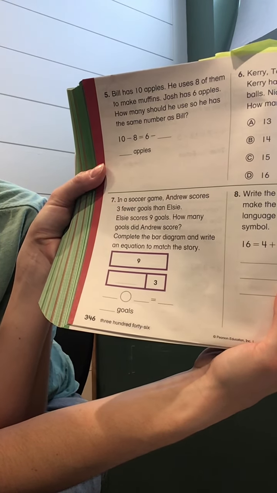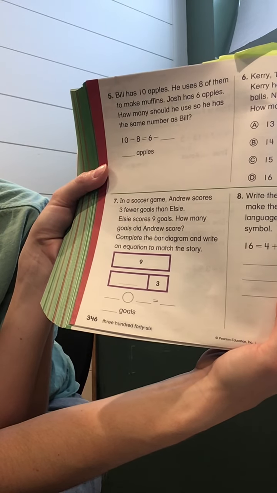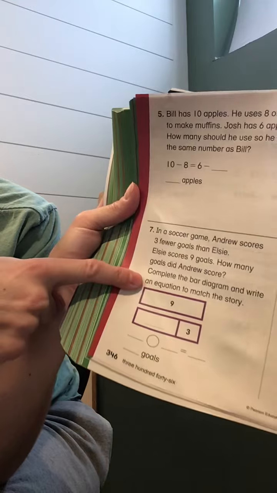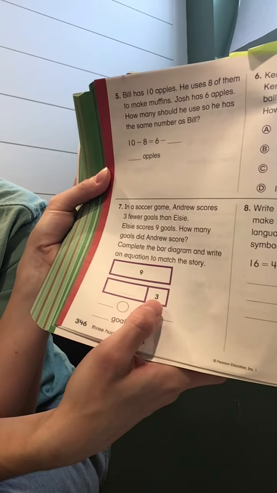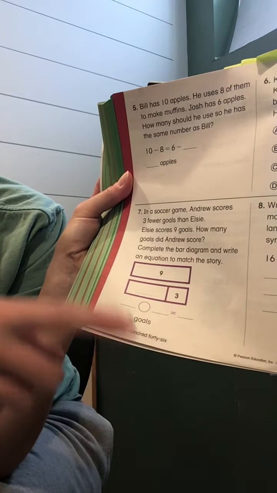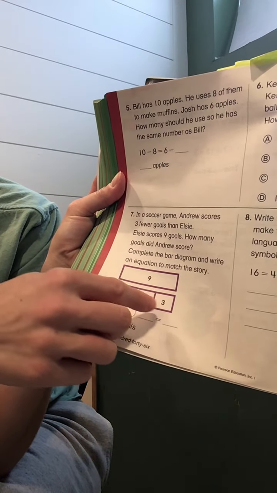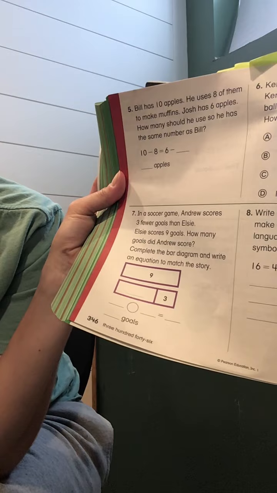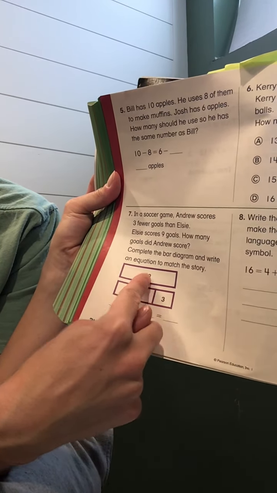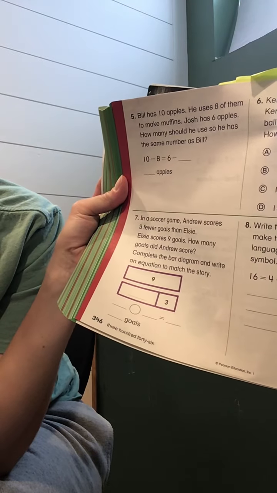Complete the bar diagram and write the equation to match the story. So here's Elise's 9 goals. Here's Andrew's 3 fewer. So if I would say 9 minus 3, what would that equal? Or you could do it this way. 3 plus what would equal 9? Use those counters or your number line to help you.